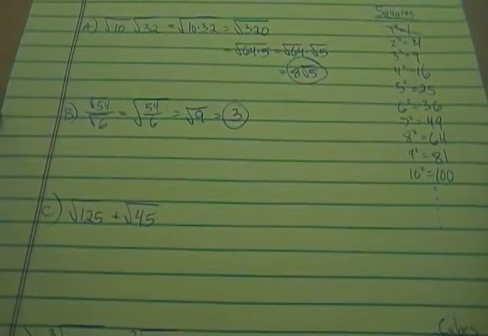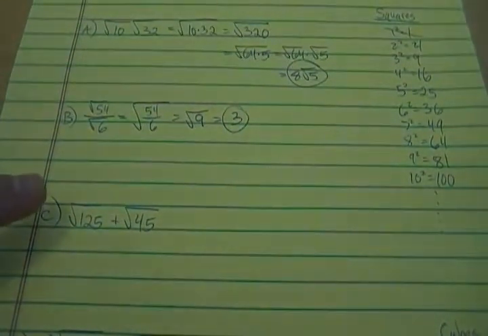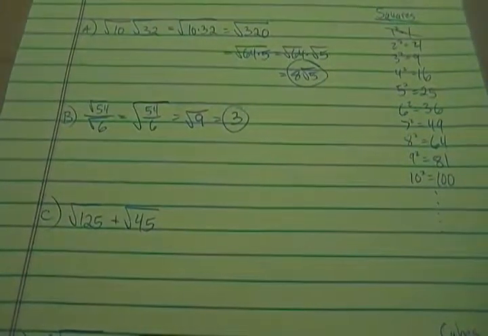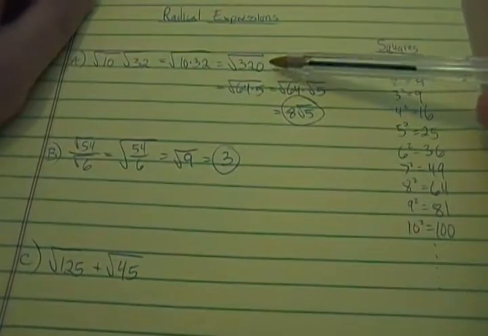The next example we have is the addition of two radicals. We have the square root of 125 plus the square root of 45. We cannot add radicals together unless they have the same number under the radical. So we can't just add together the square root of 125 and the square root of 45 and make that the square root of 170. It just doesn't work that way. But we might be able to add these together if we can simplify them, like what we did up here with the square root of 320.